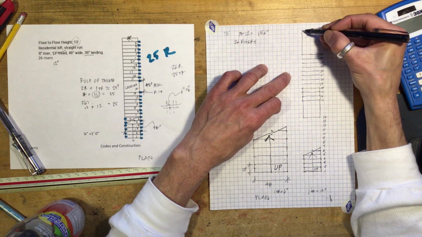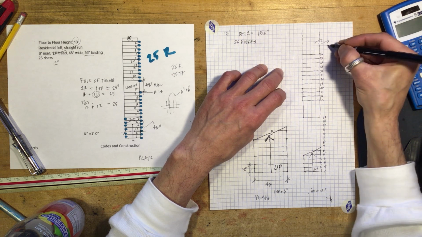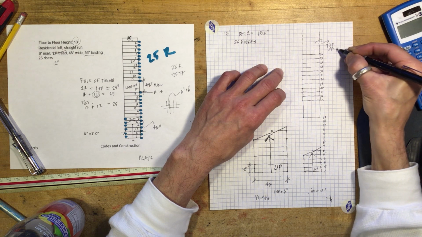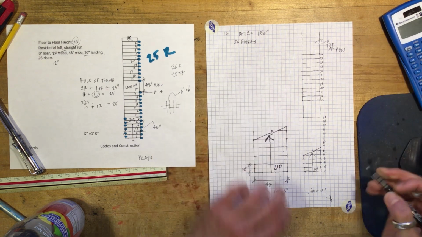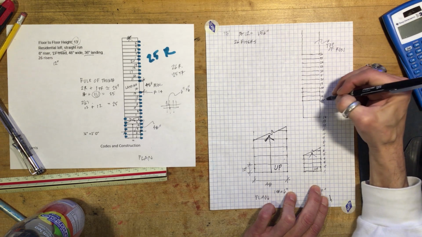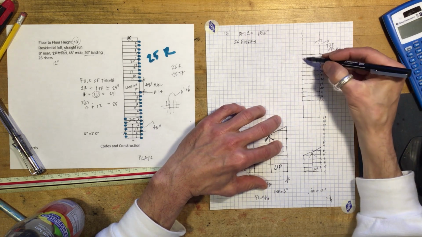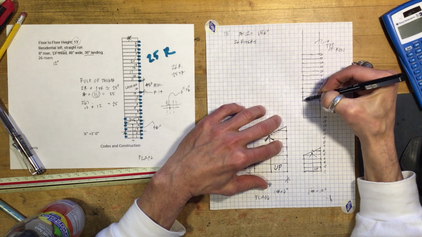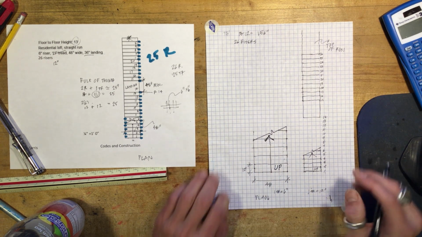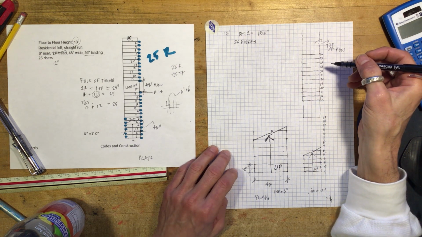And then you're at the top of the line. So from here to here is one flight. From here to here is another flight. Now, we have 2 drawings going on over here.